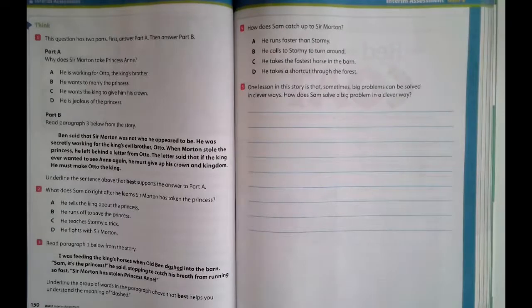Number 4, how does Sam catch up to Sir Morton? A, running faster than Stormy? Now we could use knowledge that we already know, that people probably can't run faster than horses. So, not A. B, he calls to Stormy to turn around. No, he doesn't do that because Stormy is way ahead, right? C, he takes the fastest horse in the barn. Can we recall that he takes another horse?